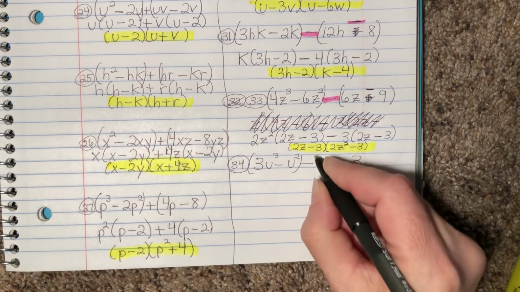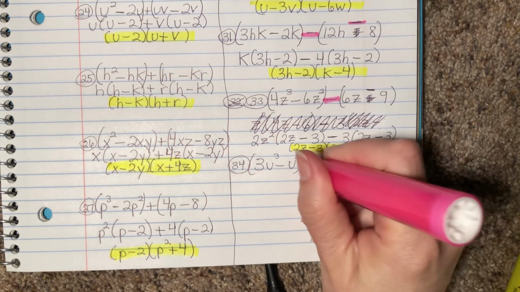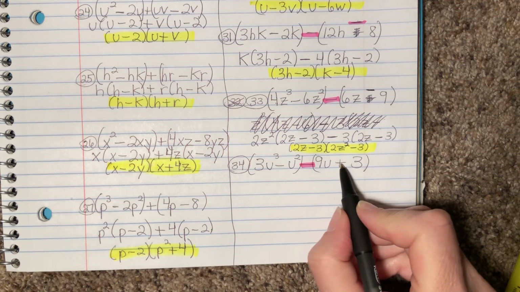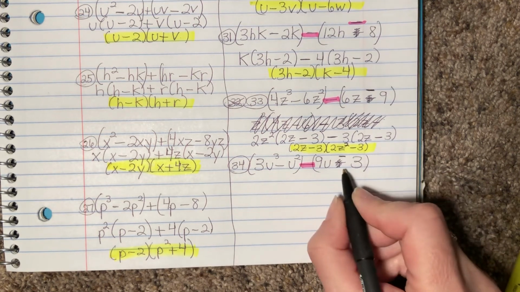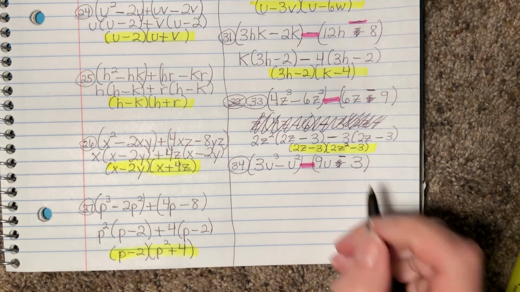Parenthesis, parenthesis, parenthesis, parenthesis. Minus in the middle. Don't touch it. Change the last sign. Now, all these last signs have been pluses, and I've changed them all to minuses. If it's a minus, you would change it to a plus. I wish they would have had an example of that.